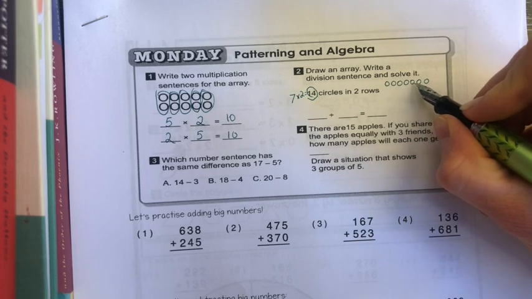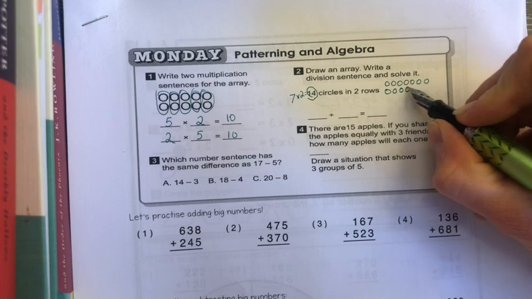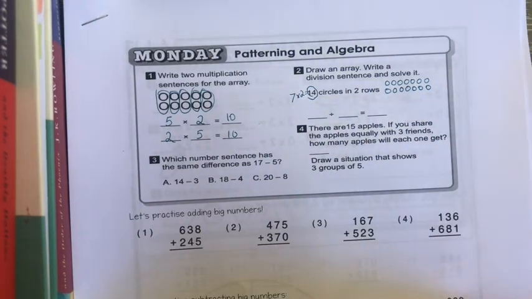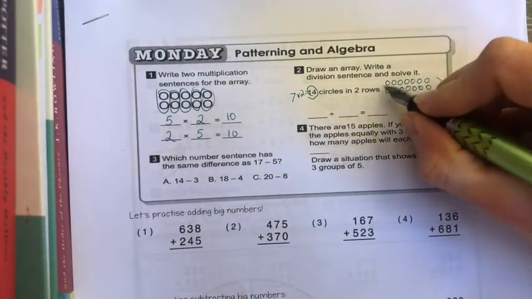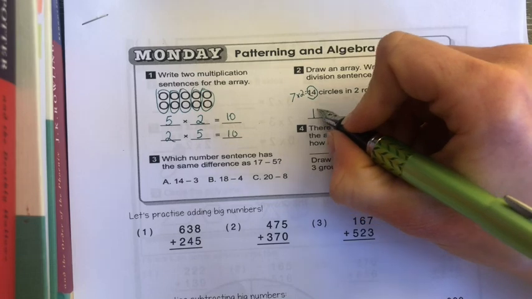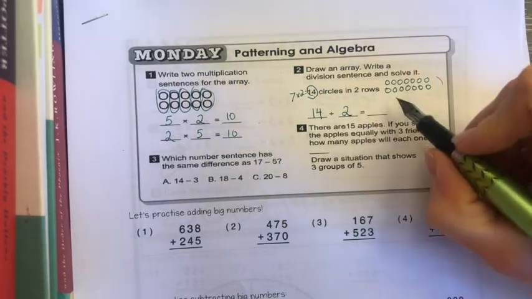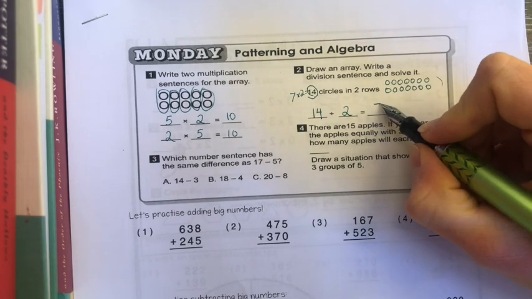1, 2, 3, 4, 5, 6, 7. 1, 2, 3, 4, 5, 6, 7. So let's write that out. Okay, when we're making a division sentence, we start with our total, the biggest number, 14, and we've divided it into 2 rows, and each row has 1, 2, 3, 4, 5, 6, 7.